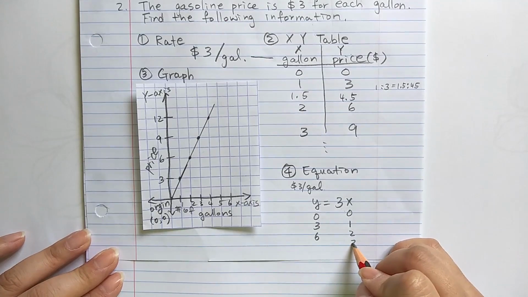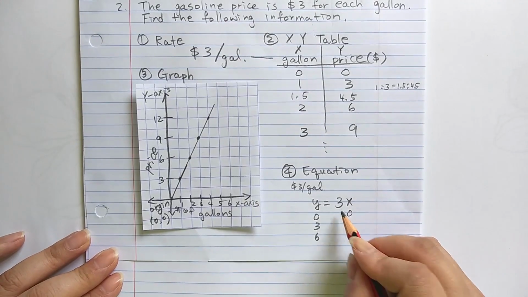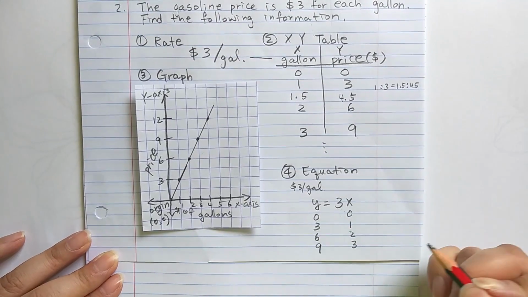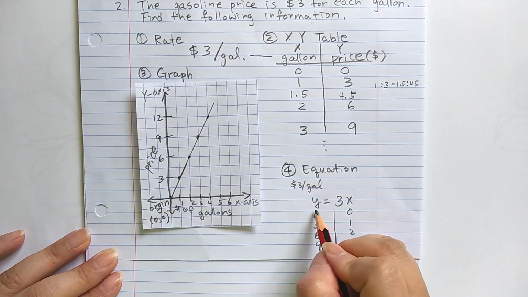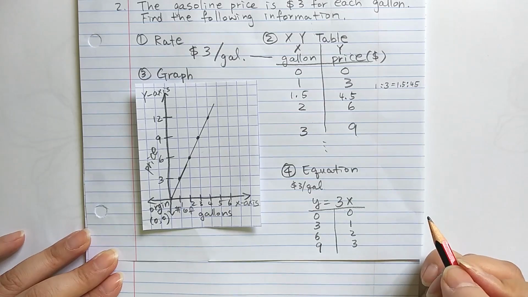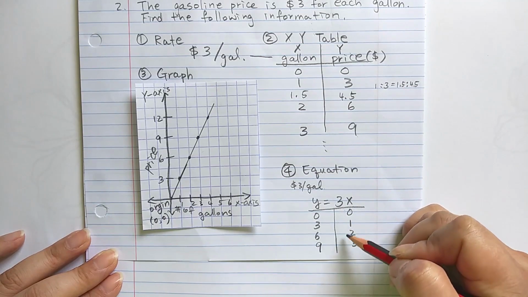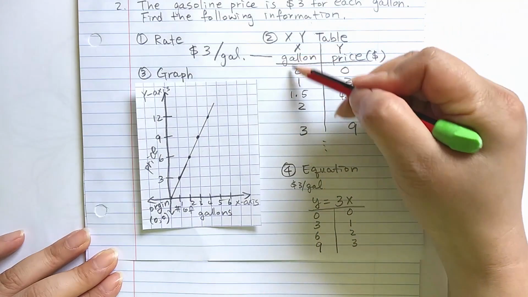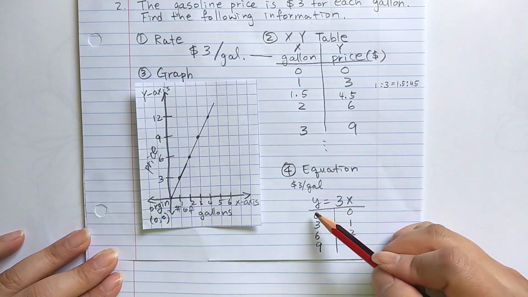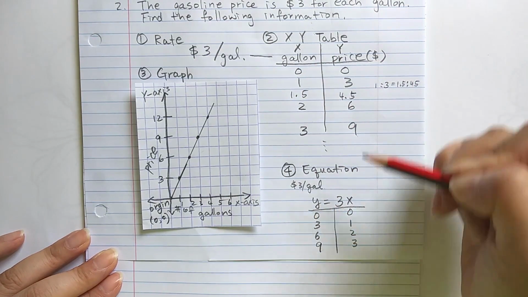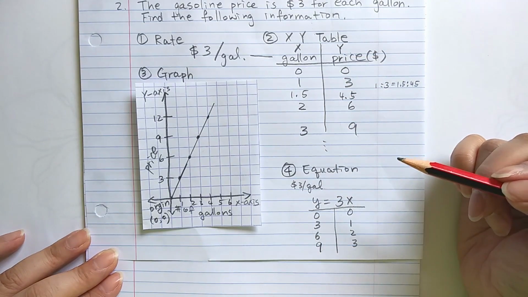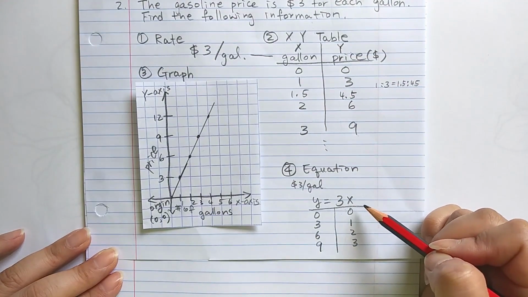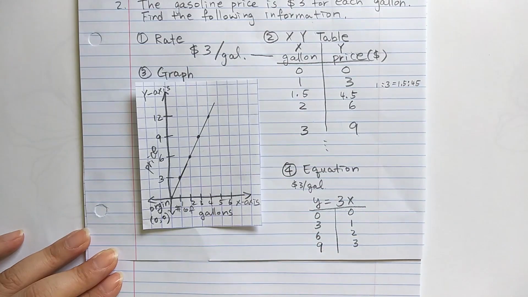When x is 3, 3 times 3 is 9. Do these numbers match? For x values here, we get the same y values as these. So this is the right equation for the graph.